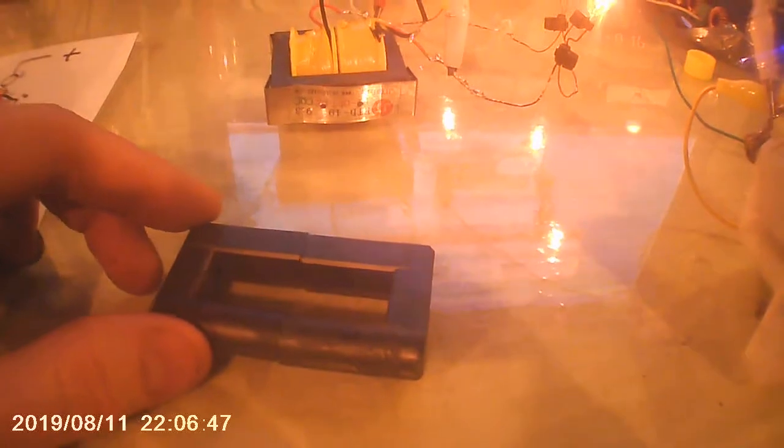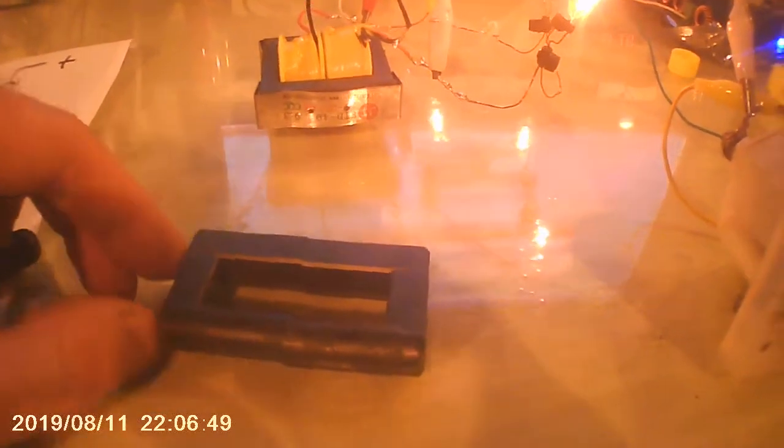I've just liberated this core from a TV flyback and printed 6 of these guys. So I'm going to be running some more tests, but I suspect the devil is in the detail actually, because I think I can probably get a lot more out of these ferrite cores than I currently am. I just don't know how. So we're going to have to stay tuned and work that out.